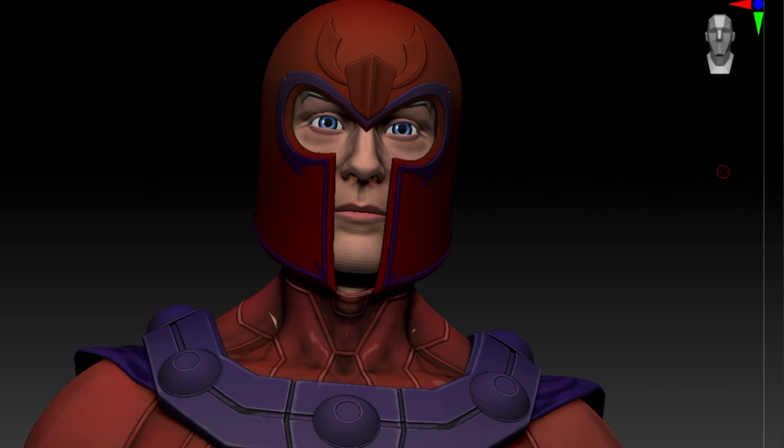So let's go ahead, and I want to use this poly paint for these eyes too, since this is a stylized character. I want to use this poly paint that I've already painted. All right, let's send this over to Maya.